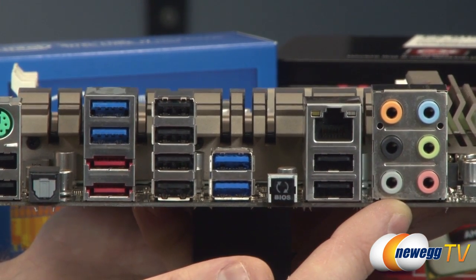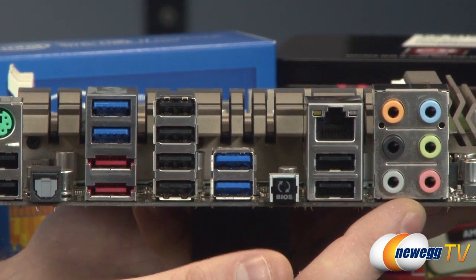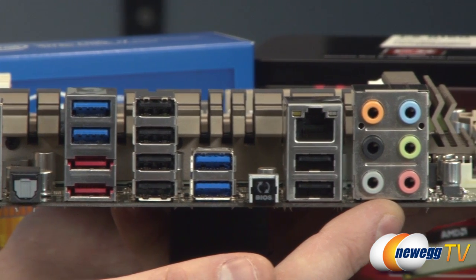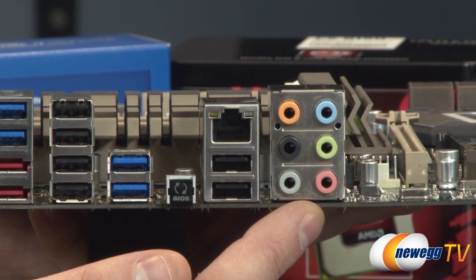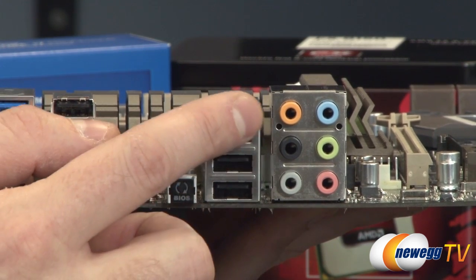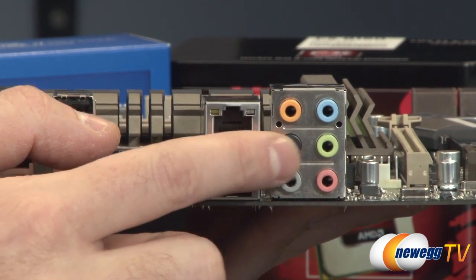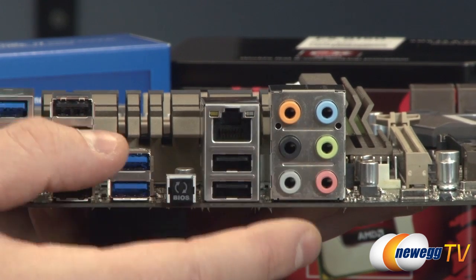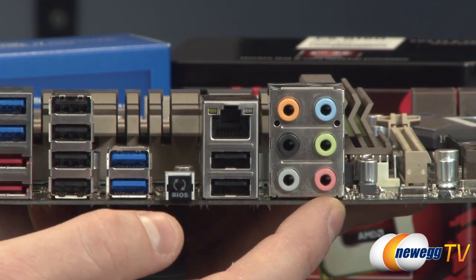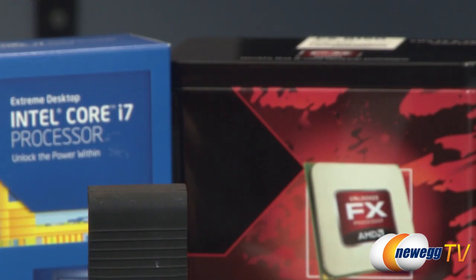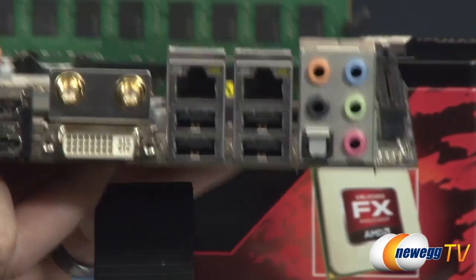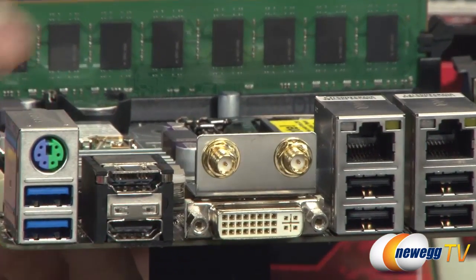And since you will almost always also have integrated audio as part of the motherboard, these are the audio connection points for that. These are analog, so this motherboard has 7.1 channel audio, which is all of the colored ports right here. The green is your standard stereo audio connection, and the pink is pretty much always going to be your microphone line in.